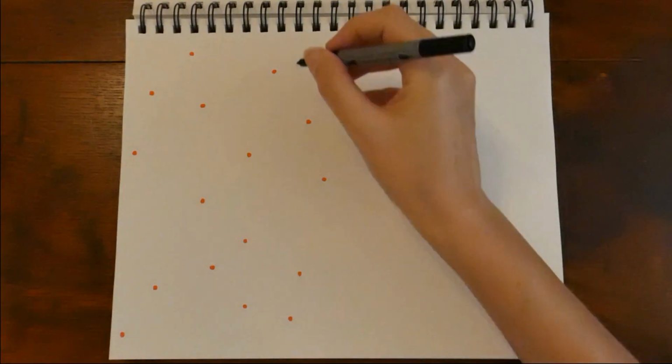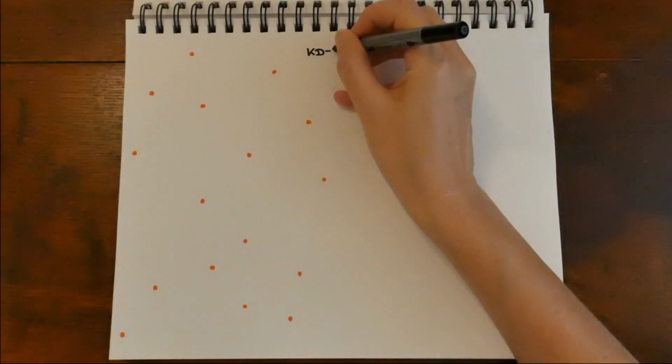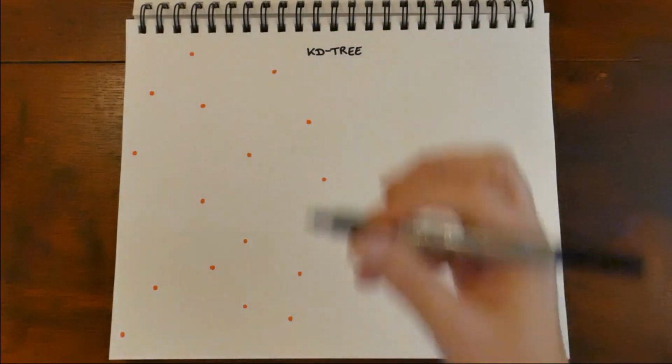Let's take a closer look at one of these solutions. A KD tree is a hierarchical subdivision of the k-dimensional Euclidean space. In our case, it's actually a 2D tree and subdivides the Euclidean plane. So how does this work?